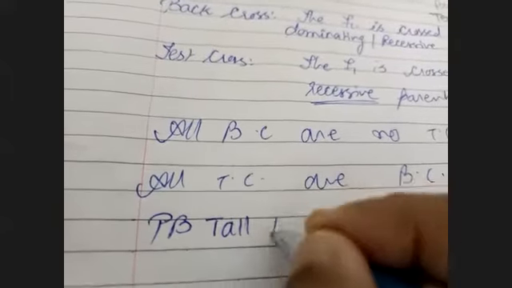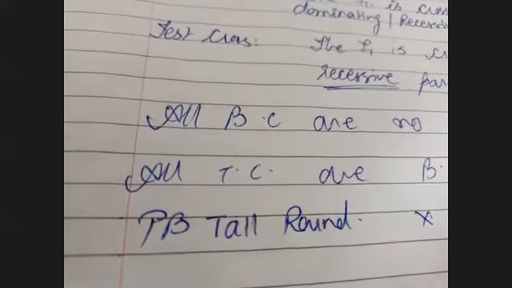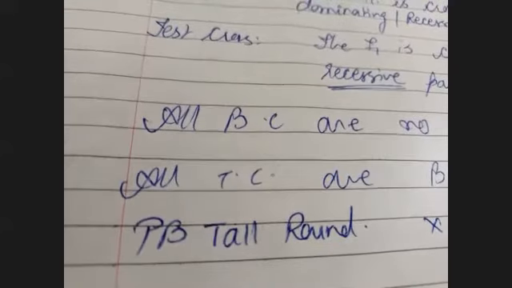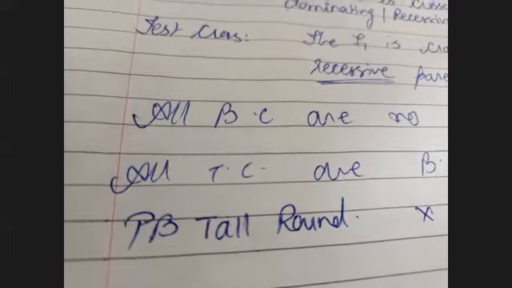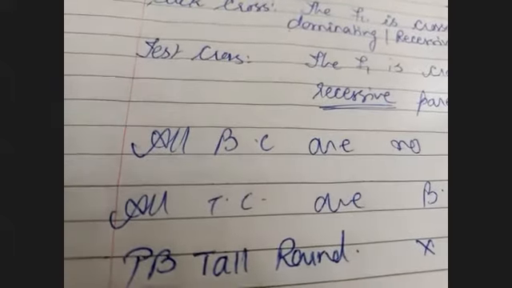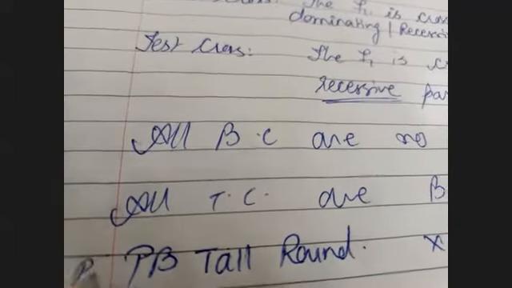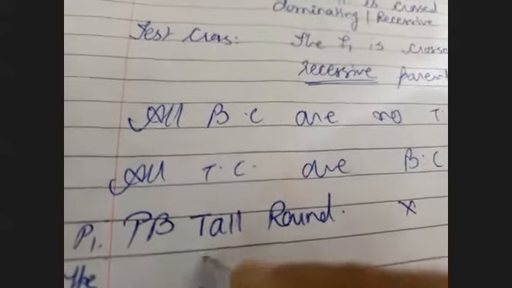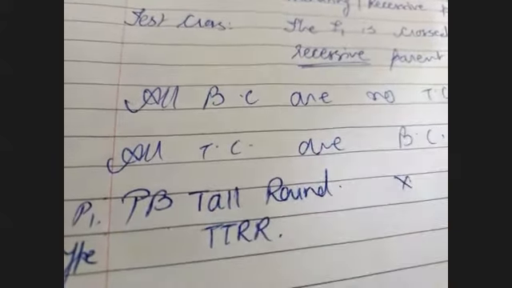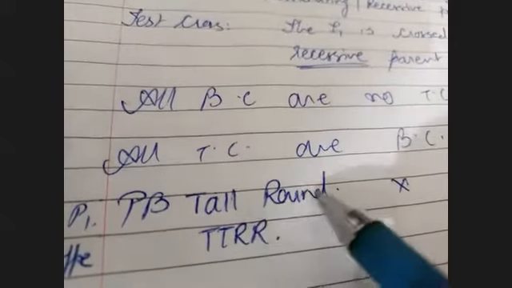We take pure breeding tall and round seeded plant crossed with pure breeding dwarf and wrinkled seeded plant. That is parent P1. Then genotype: capital T capital T capital R capital R. It is a dihybrid, so there are two characters, tall and round, understood? Cross with dwarf and wrinkled.